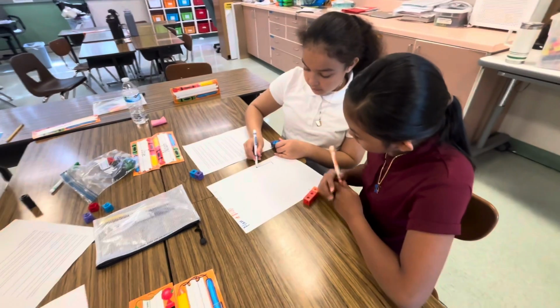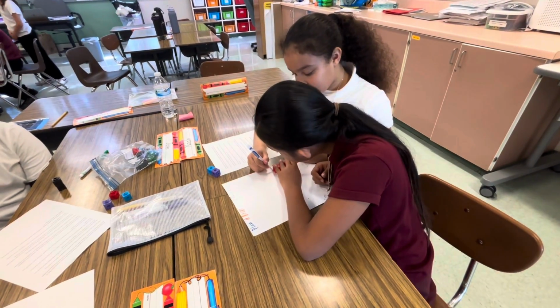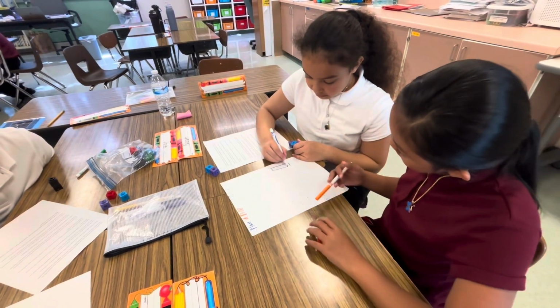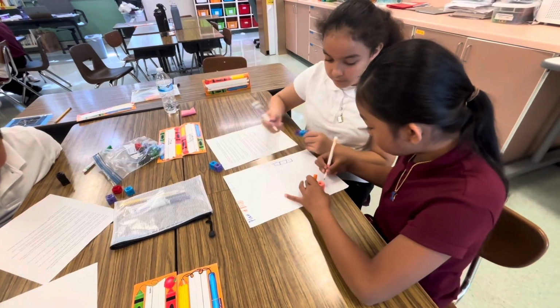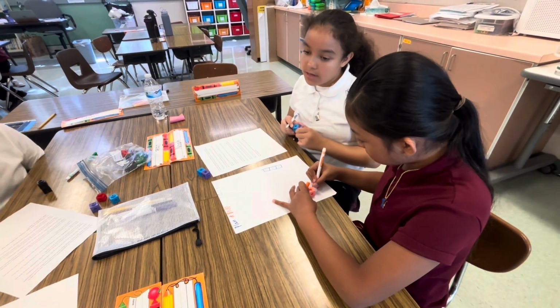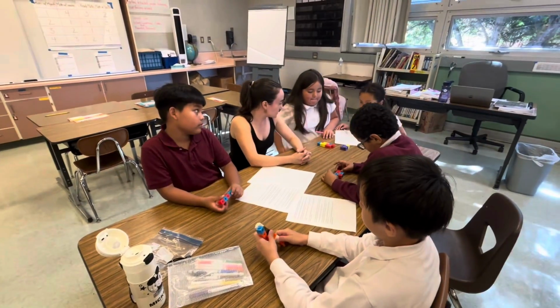$3, and they want to play 3 days. That's $9. So the whole family is paying how much? $20. Can you write $20 in... So there they can do 3 plus 3. Mr. Mapa? Confused about the question.